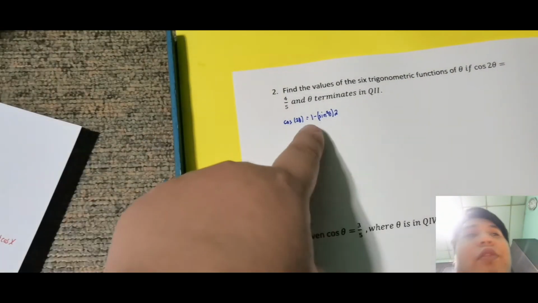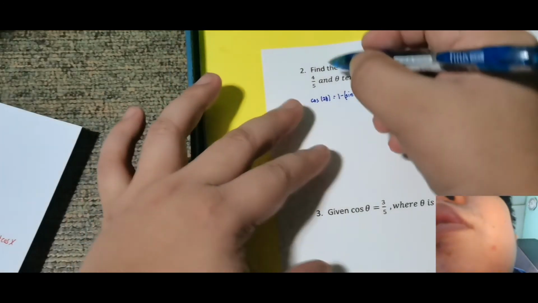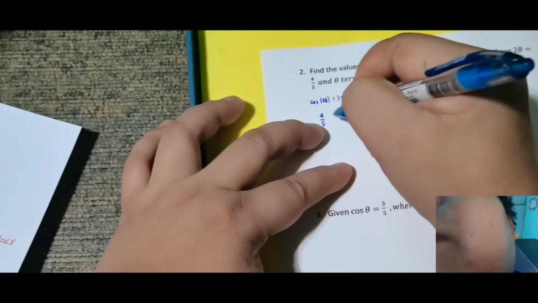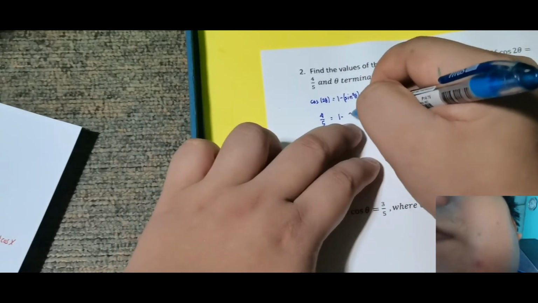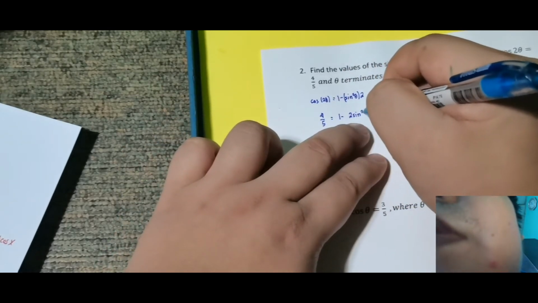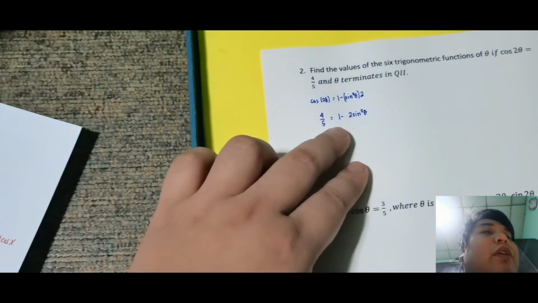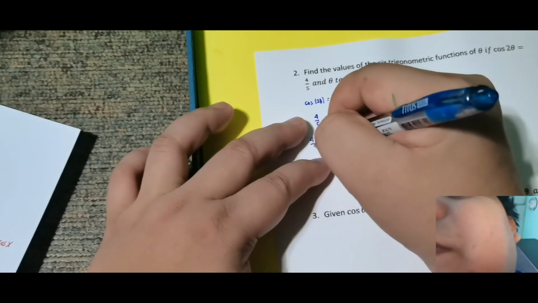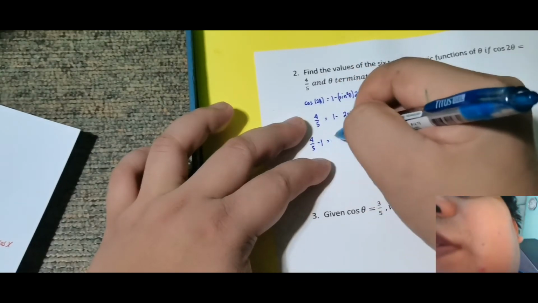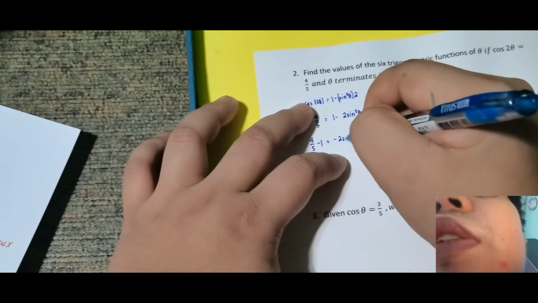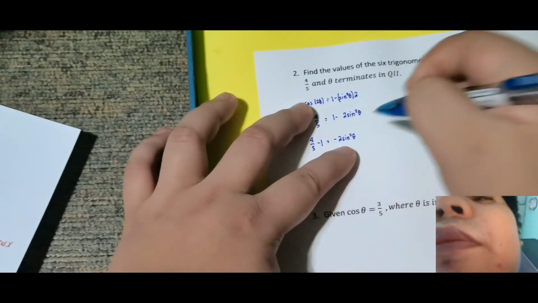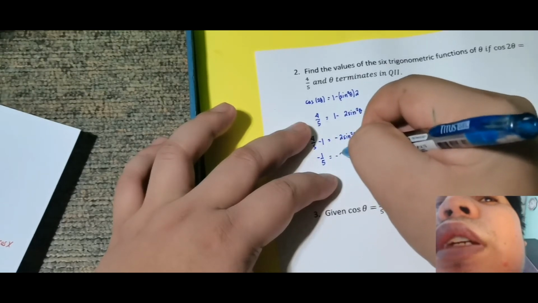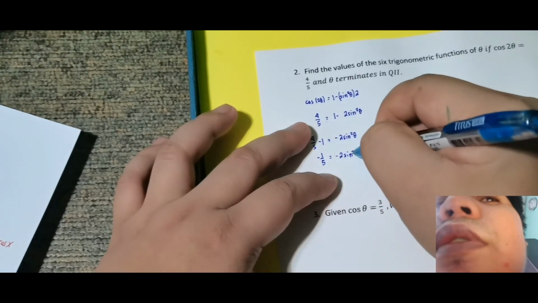So sorry, di ko nalagay yung 2 na yan. Okay, so note that yung cosine 2 theta is 4 over 5 equals 1 minus 2 sin squared theta. So at least naayos ko na ngayon. Okay, then transpose natin dun. So this is simply 4 over 5 minus 1 is equal to negative 2 sin squared theta. So this is negative 1 over 5 is equal to negative 2 sin squared theta.